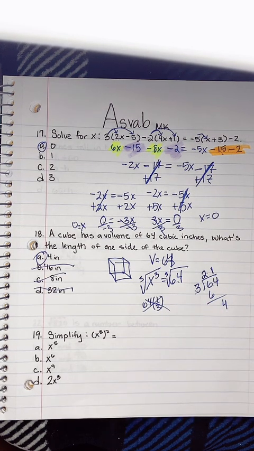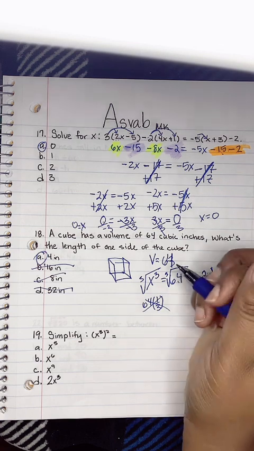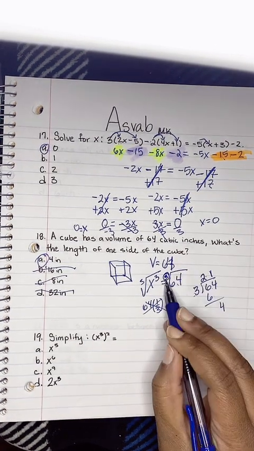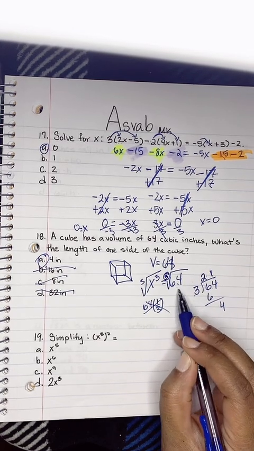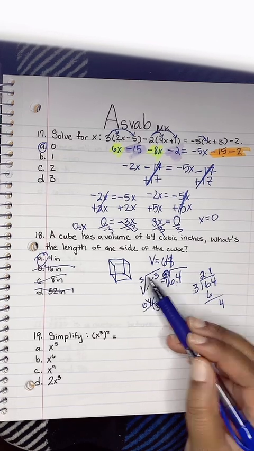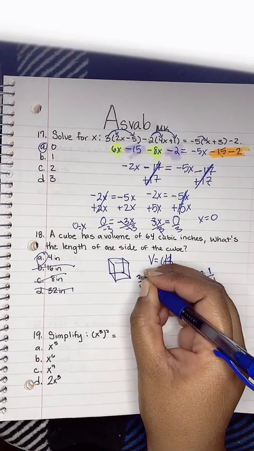So 19. Simplify. What do you guys get in the chat? Why 3 times? Because this third cube root tells us that we have to have a number inside here that multiplies itself 3 times. That's how we get the 3, because of this index. This is called the index, you guys.